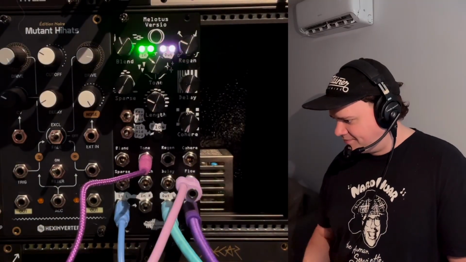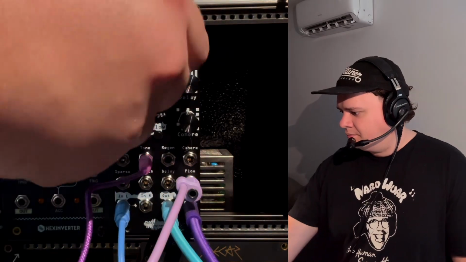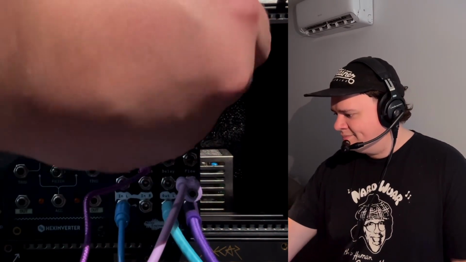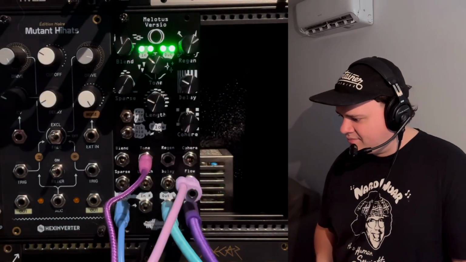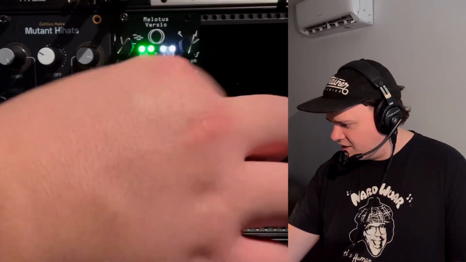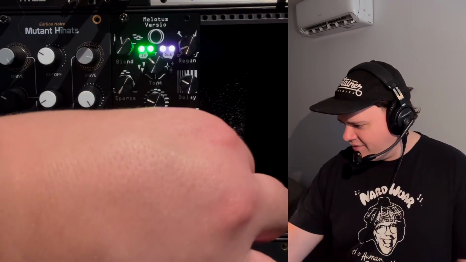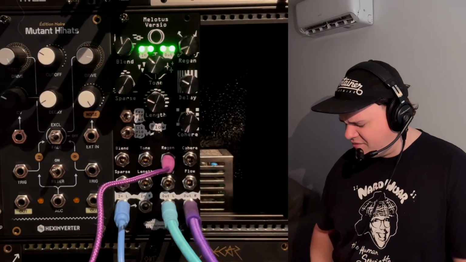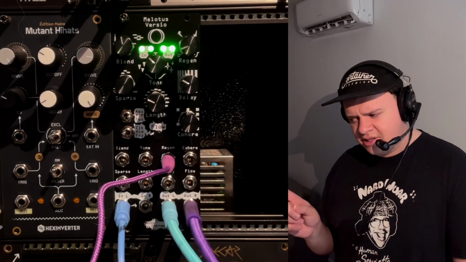Let's go forward. Here's how clock sounds. So I'm modulating the tone. What if I modulate the regen? I feel like you almost want to take your clock out. Right? Because it's still clocked, is what I'm hearing.